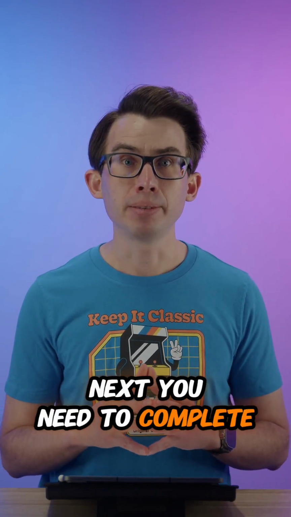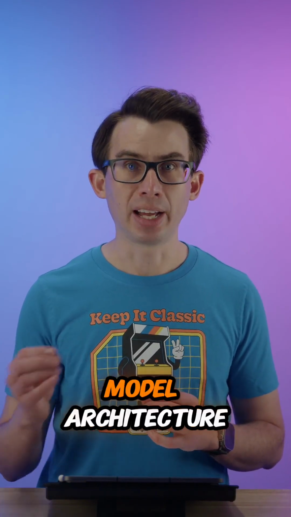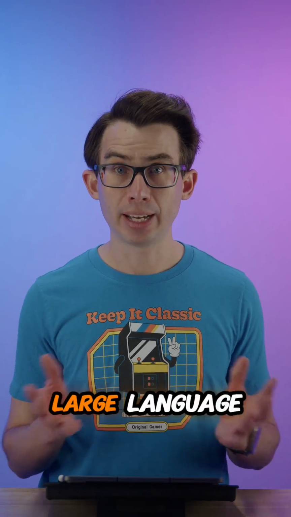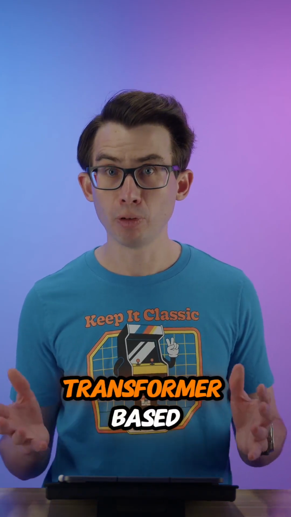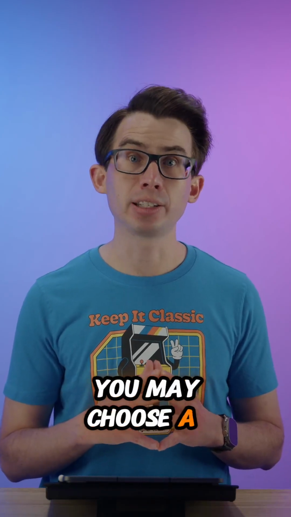Next, you need to complete model selection, or more specifically, a suitable pre-existing model architecture. If you're building a large language model, you may choose a transformer-based model architecture like GPT. Or if you're building an image generation model, you may choose a diffusion-based model architecture.